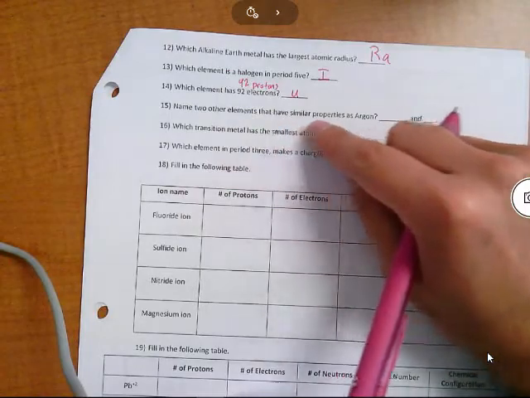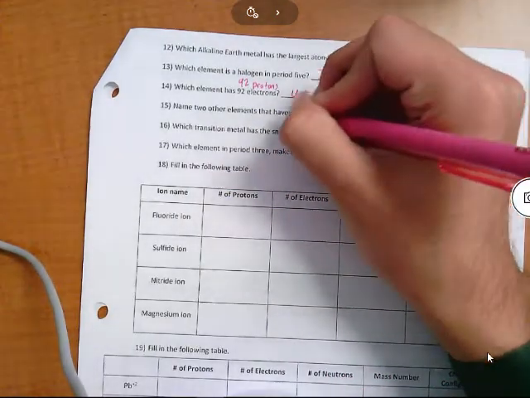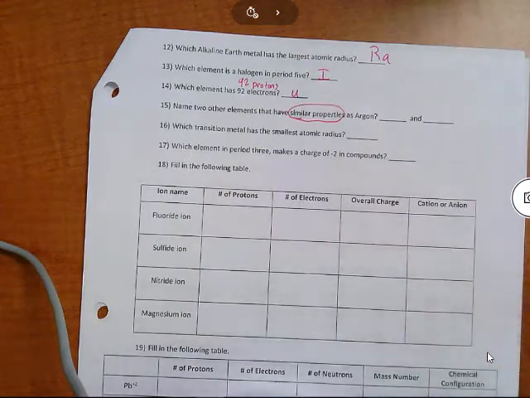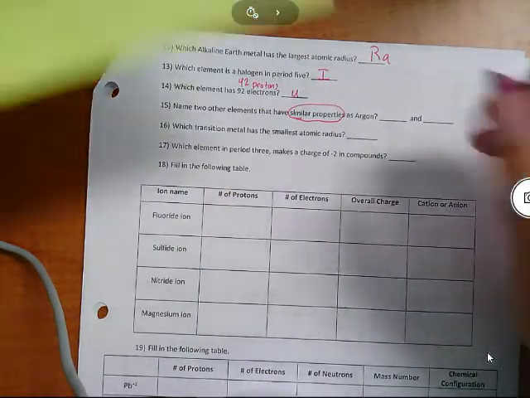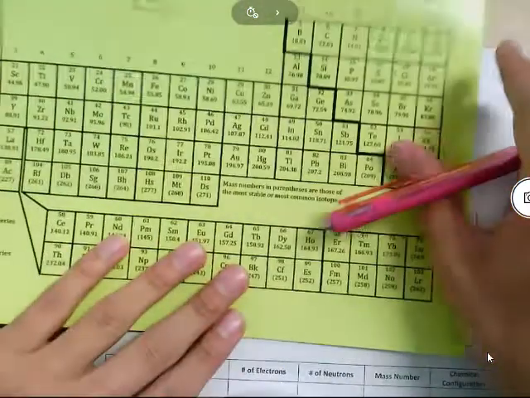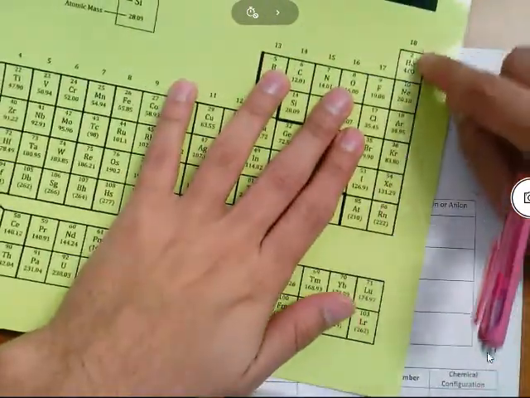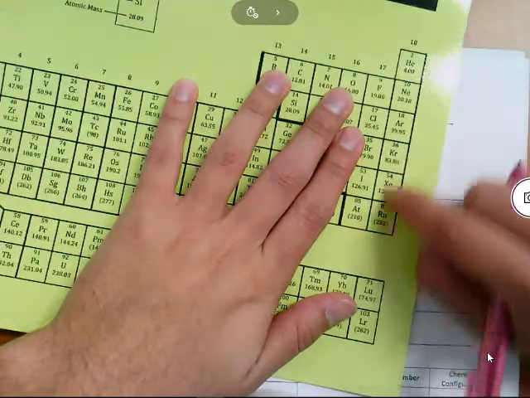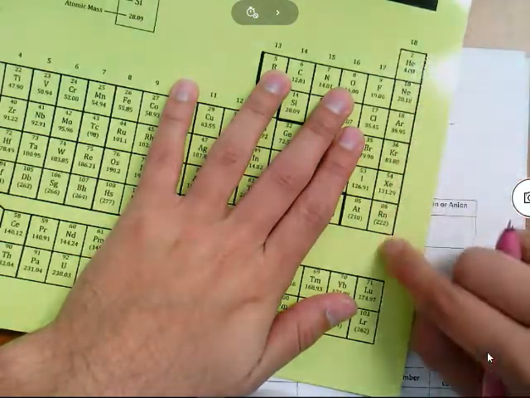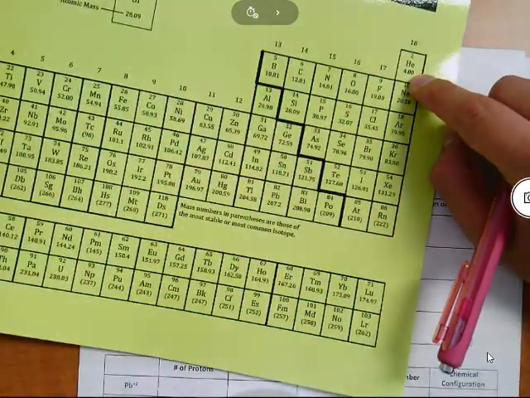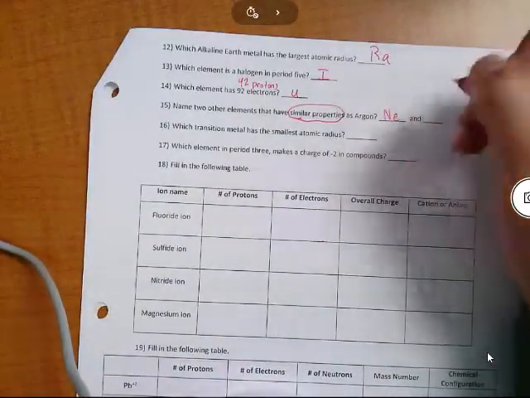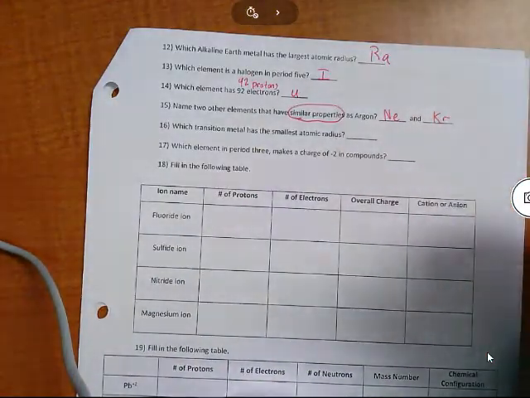Name 2 other elements that have similar properties as argon. If they have similar properties, then they are in the same column or group as argon. Argon is here, so you can pick any of these elements, any of that entire group or column. It doesn't matter which ones. You can pick any 2. I'll pick neon and krypton.